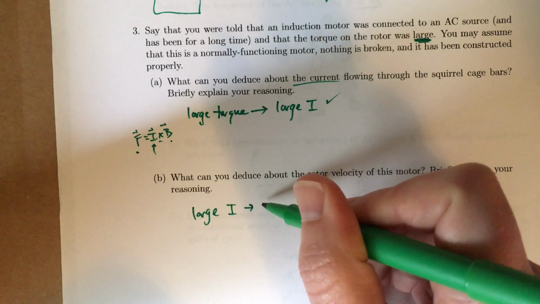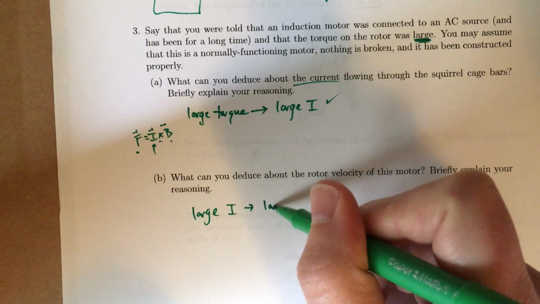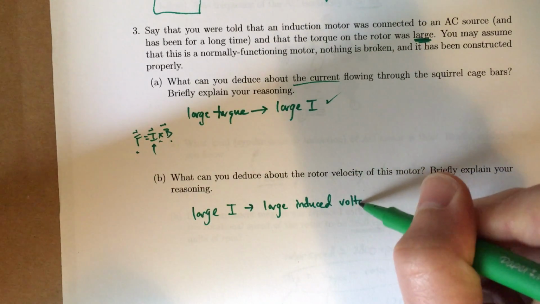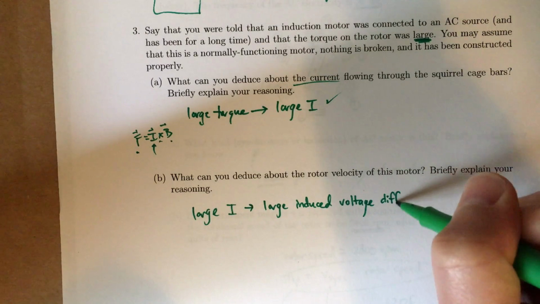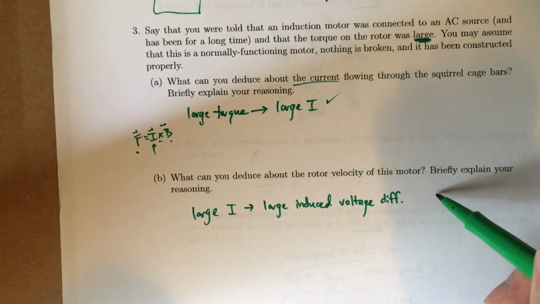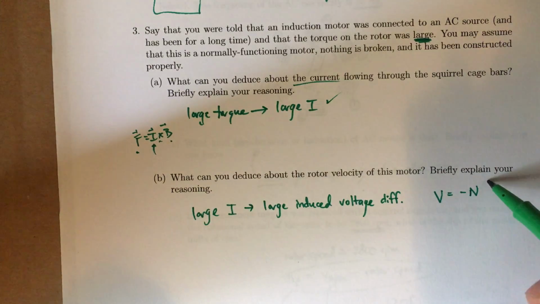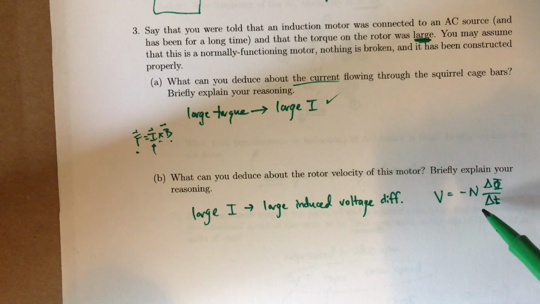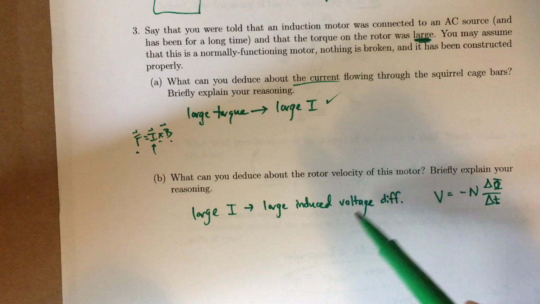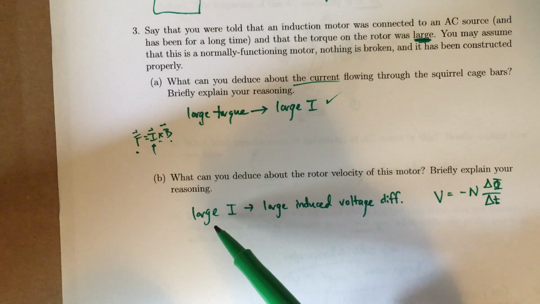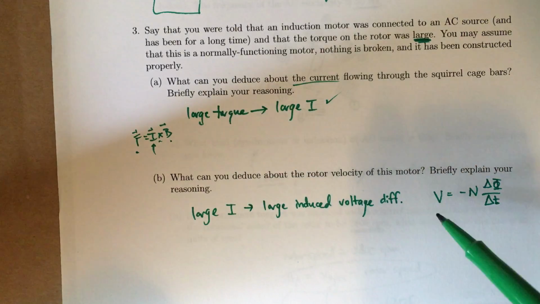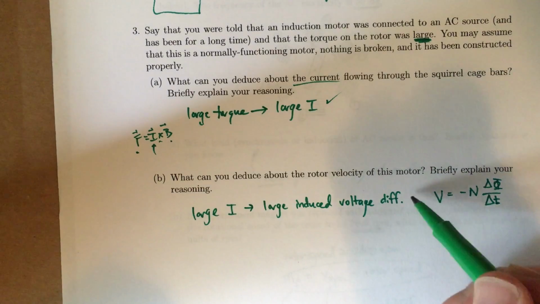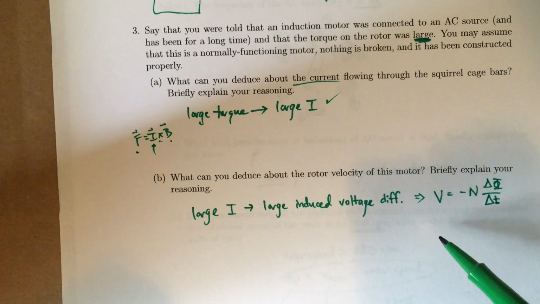that implies that we have a large induced voltage difference. All right. And how do we induce voltage differences? Well, we get them with Faraday's law, right? That's what we're doing. We're changing our magnetic flux, our number of magnetic field lines through all of the loops of the squirrel cage. So we're inducing a bunch of voltage so that we drive a whole bunch of current through those conducting bars. Okay, so if large induced voltage difference, right? So that's telling us about this.